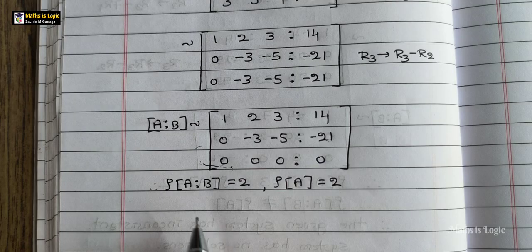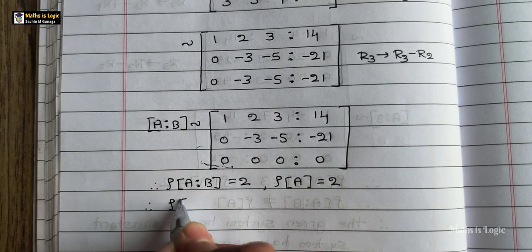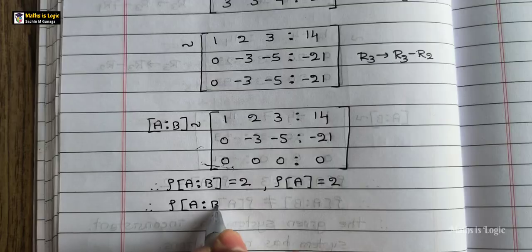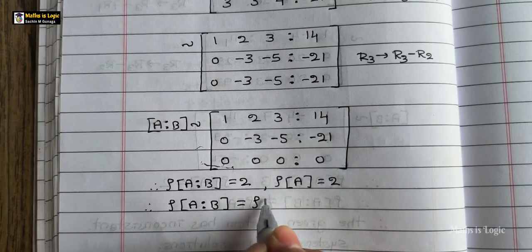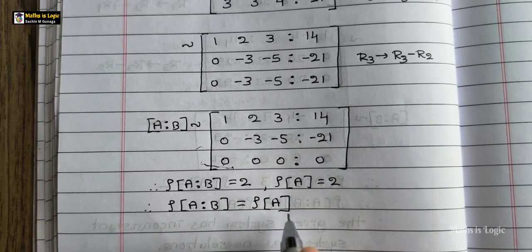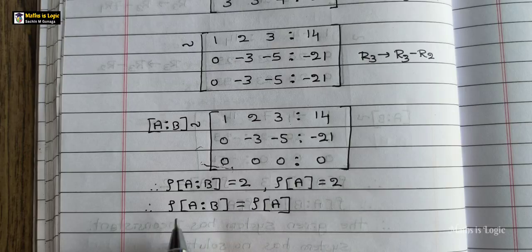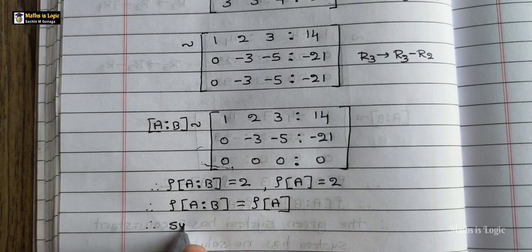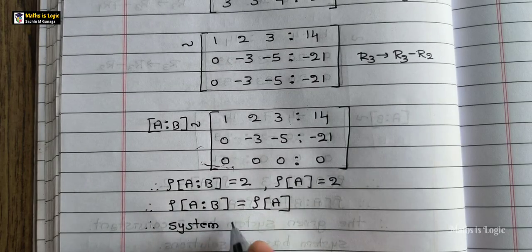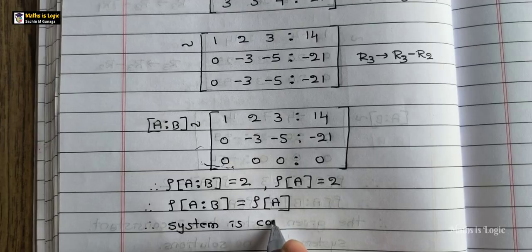Therefore the rank of the augmented matrix is equal to the rank of A. Therefore the system is consistent.